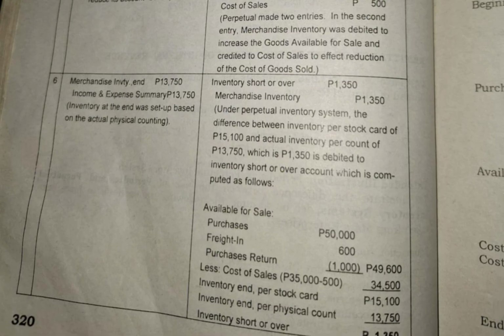So in Perpetual, you use these entries: inventory short or over 1,350, then merchandise inventory is your credit 1,350 pesos. So under the Perpetual inventory system, the difference between inventory per stock card of 15,100 and actual inventory per count of 13,750, which is 1,350 pesos, is debited to the inventory short or over account, which is computed as follows.